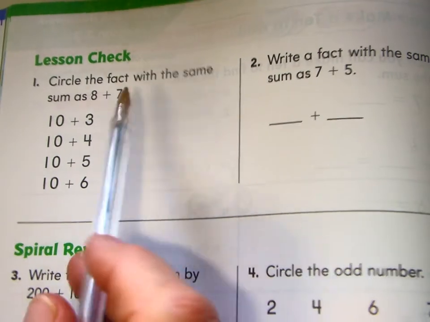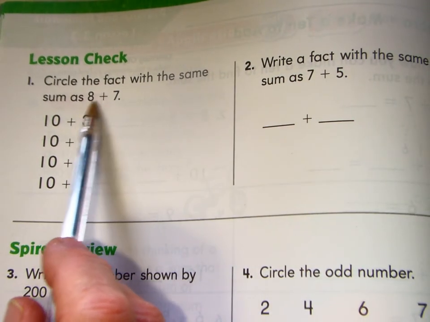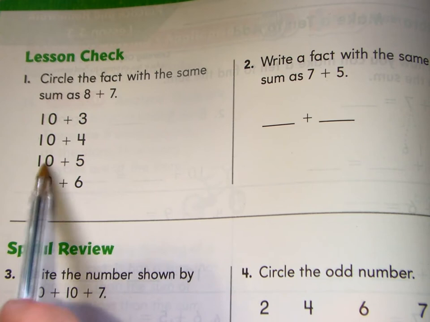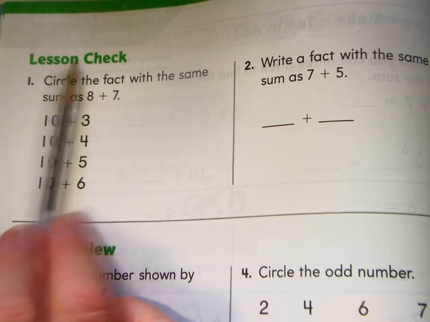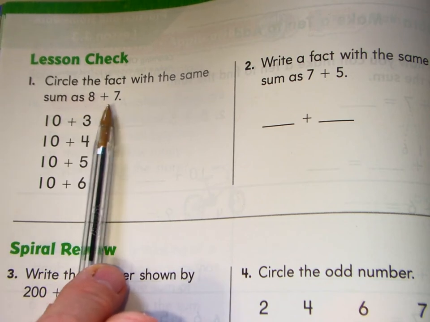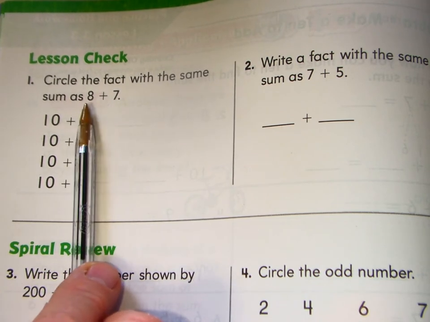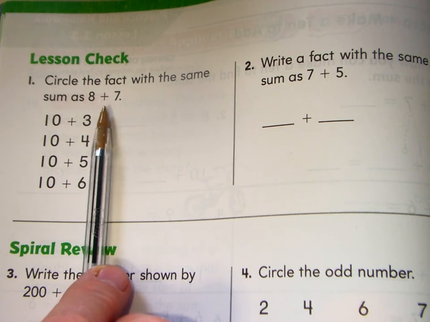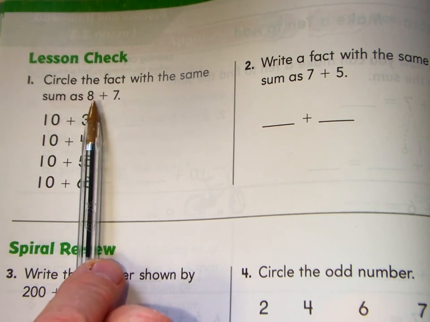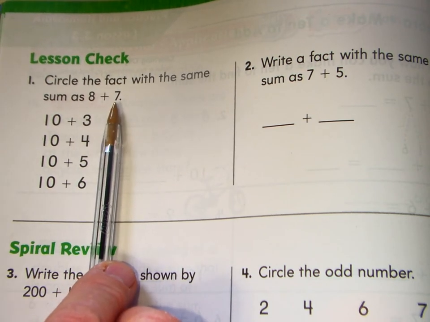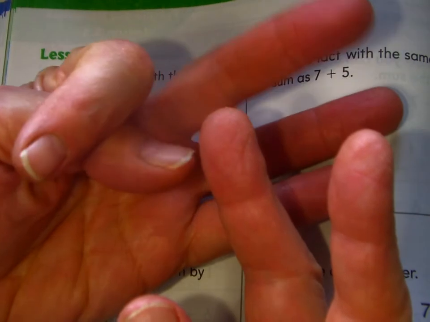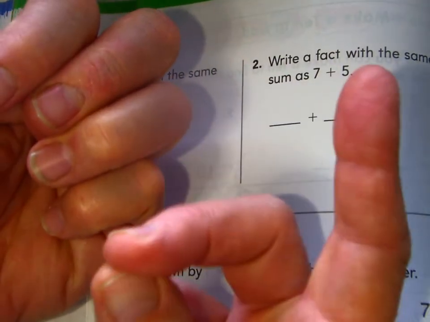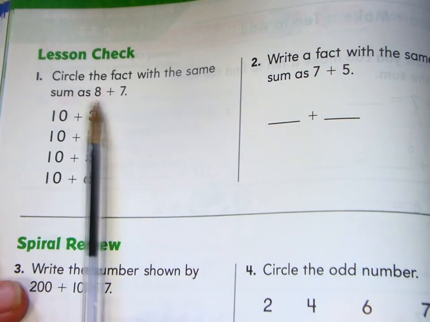Okay, there's two ways you can do this. You can add 8 and 7 and then find the one that has the same. 8 más 7. Well, you can say, ¿cuáles son 7 más 7? 7 más 7 son dobles. 7 and 7 is a doubles. 7 and 7 is 14, so 8 and 7 must be 15. Or you could do this. 8 in my head, 7 fingers. 8, 9, 10, 11, 12, 13, 14, 15. 8 and 7 is 15.